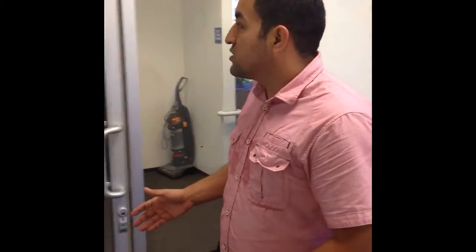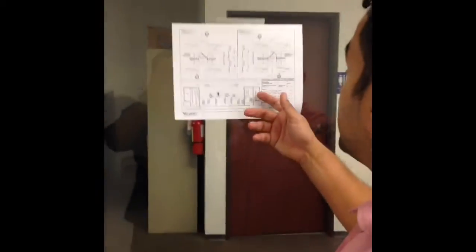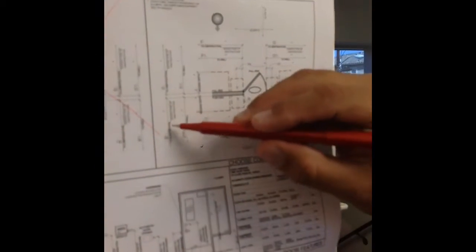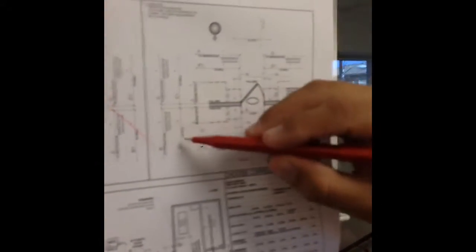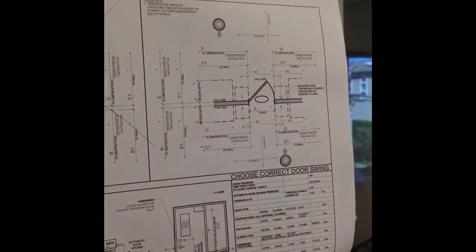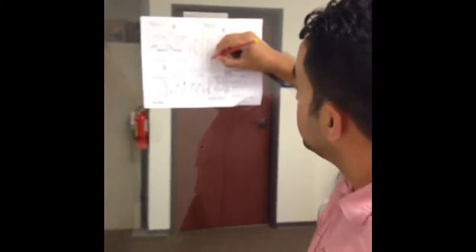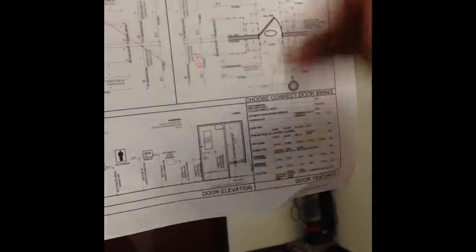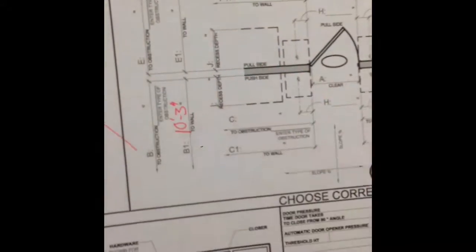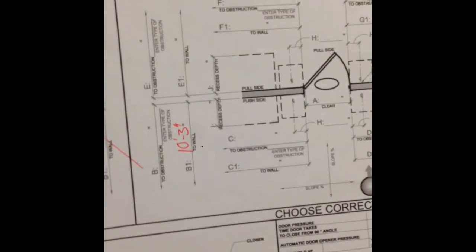So what do we do next? Well, we start going through the dimensions. Since we're on this side of the door, we're going to start with dimension B. We're going to shoot to the wall first and foremost. So take it from the door frame and shoot right back to the wall. You put that dimension. You can put it in feet and inches in the field, but realize we do need inches once you submit the drawing to us.